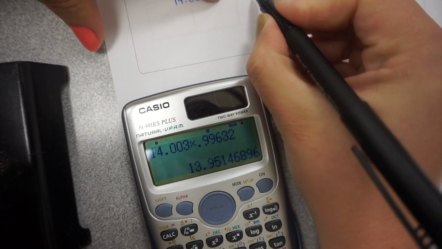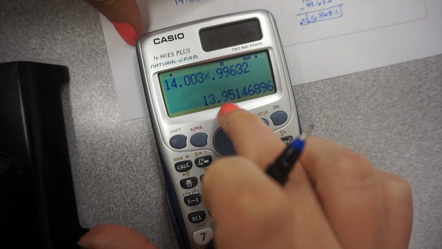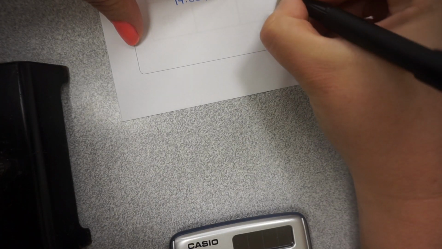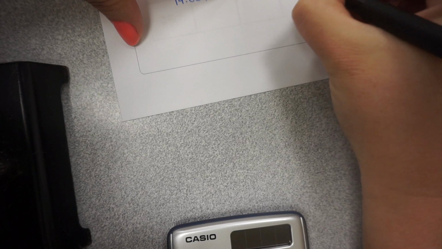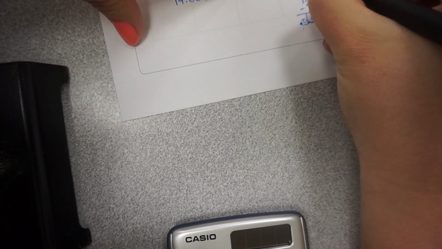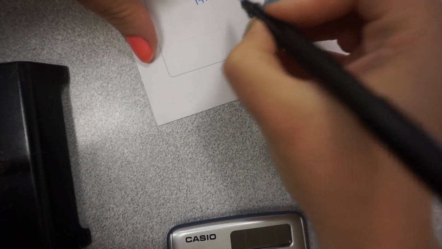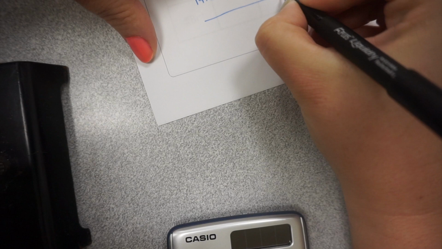How many significant figures? I have 1, 2, 3, 4, 5. So I have 5 significant figures. It's not going to round. So we'll do 5, 1. Okay? Plus, we're just going to bring this down, x times 0.00368. Okay? Now what I would do is subtract.